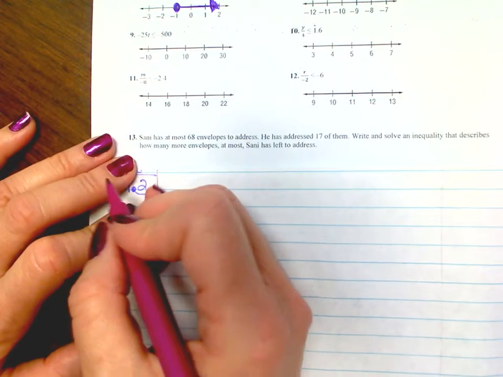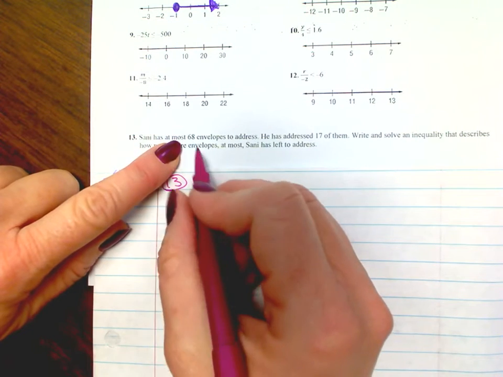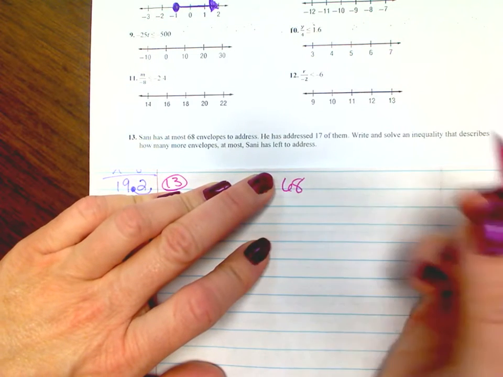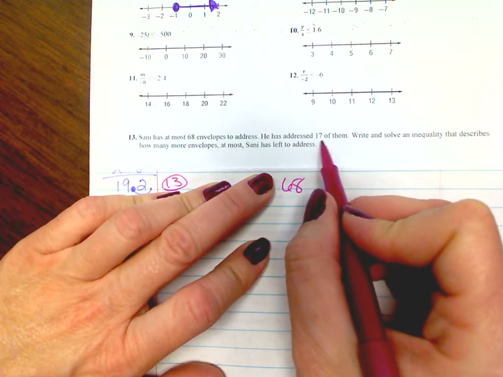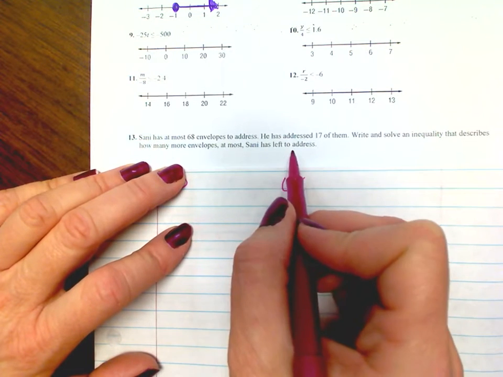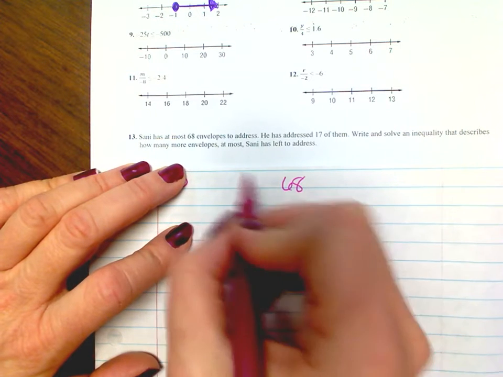Okay, so we have 68 envelopes to address. So my total needs to be 68. He's already addressed 17 of them. We want to know how many he has left. Well, we know the total is going to be 68.